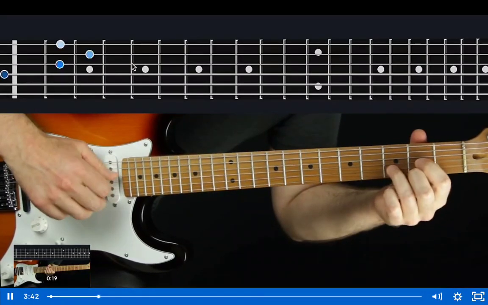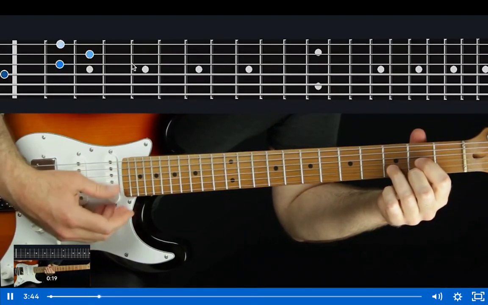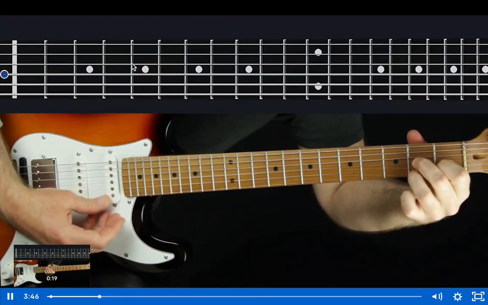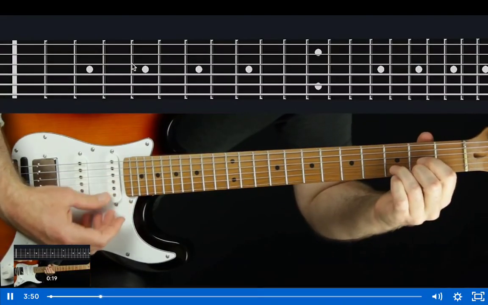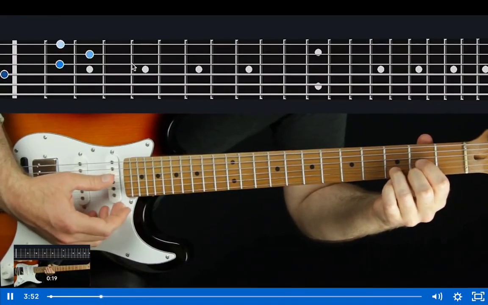So the chords of this are D, then it goes to D7, back to D.